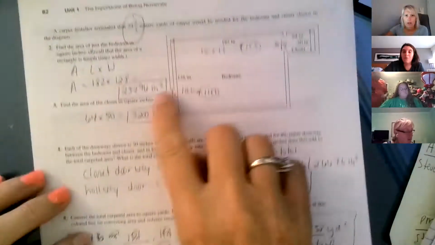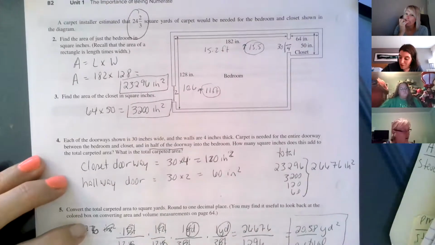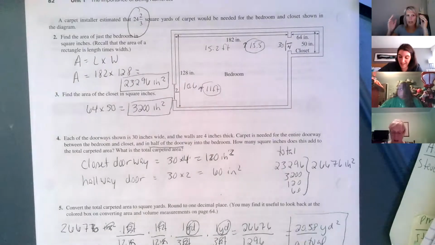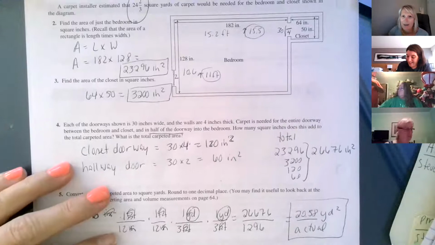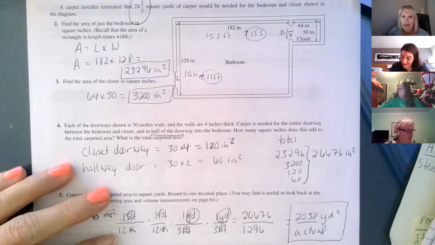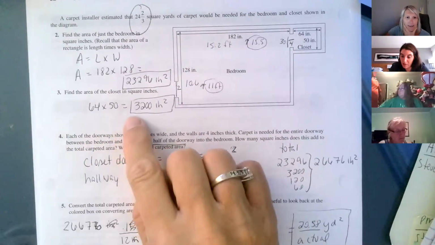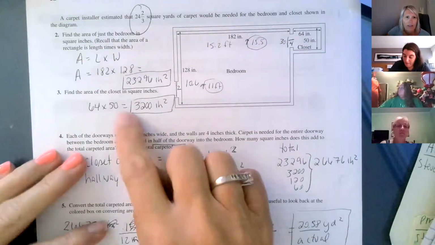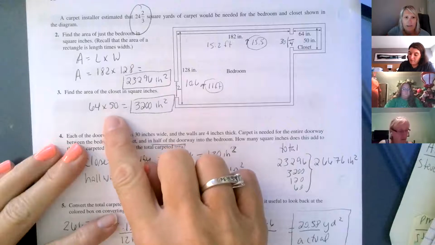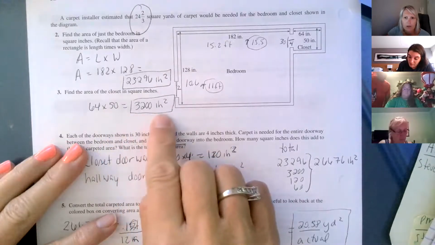Oh, maybe I did my 182 times 182 accidentally. My morning class, they all had 23,296. I wrote it down right, I just didn't put it in my calculator right. Too funny. And then the area of the closet is 64 by 50, which is 3,200 inches squared.